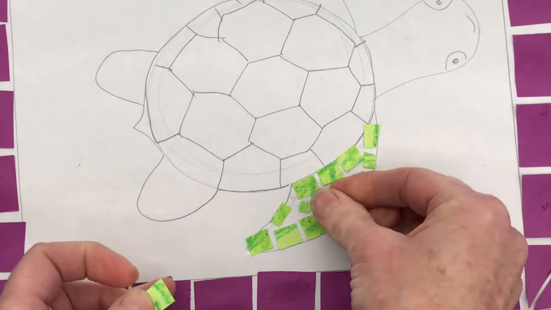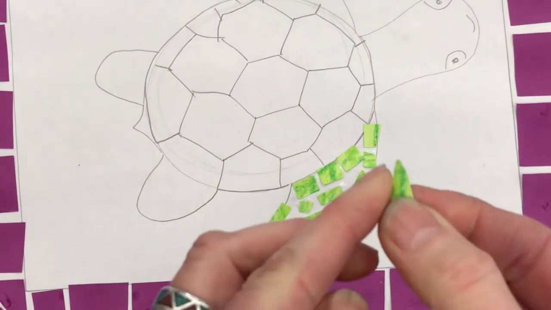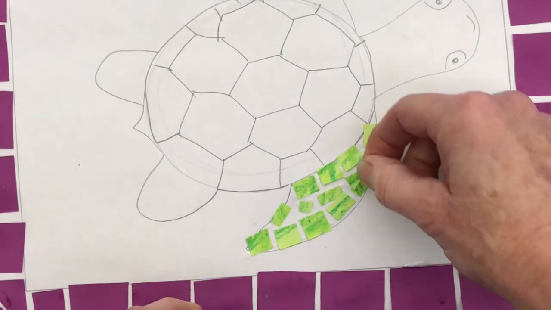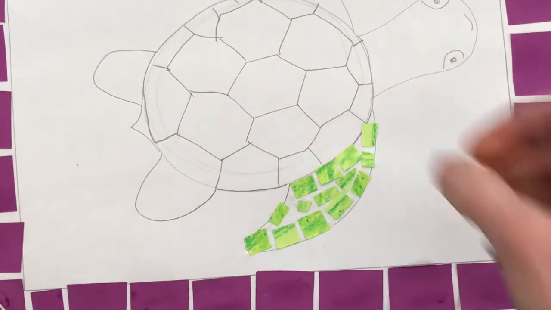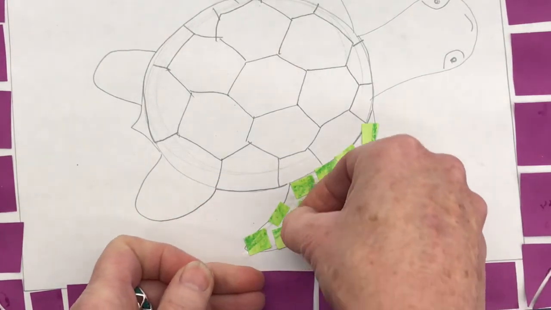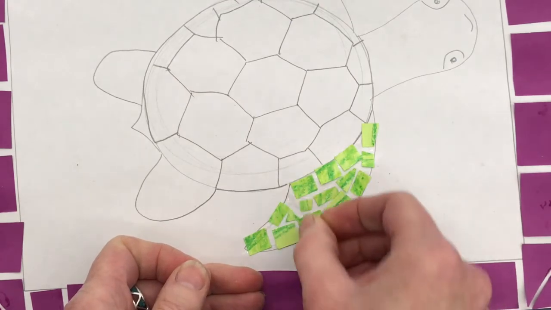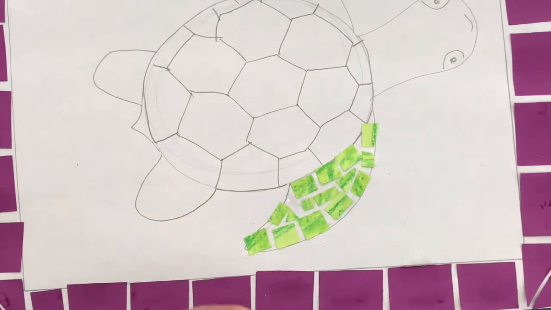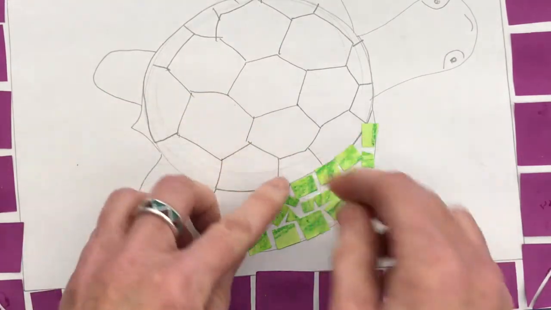Notice I'm doing the same color for the arm, and I'm going to repeat that same color in the other arm and the legs and the head too. They're all going to be the light green with the texture crayon marks on it. I've got one tiny triangle left, and I see where I want to put it. Sometimes it starts sticking to your fingers, and you've got to wipe your fingers dry on a paper towel so they won't be too sticky.